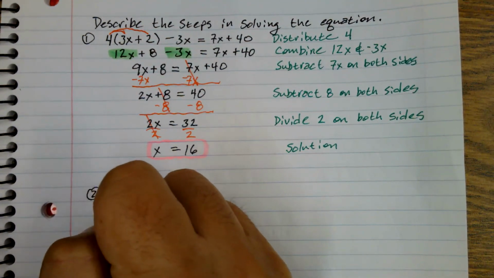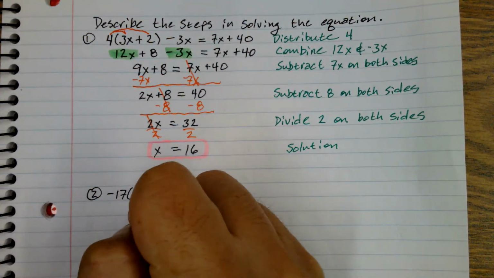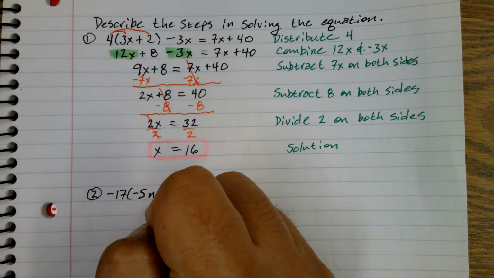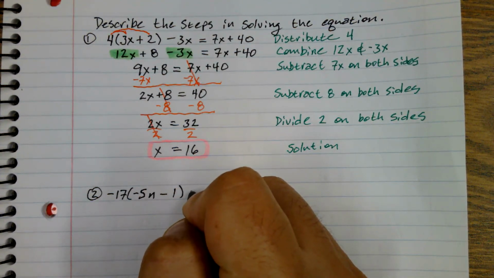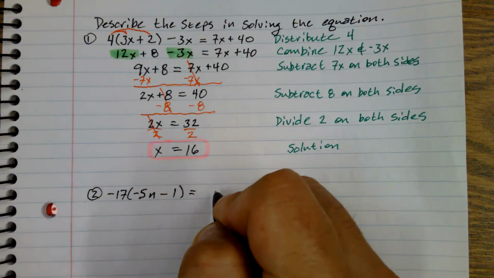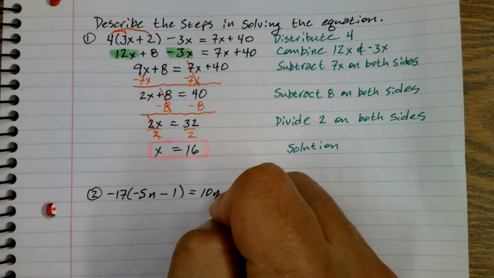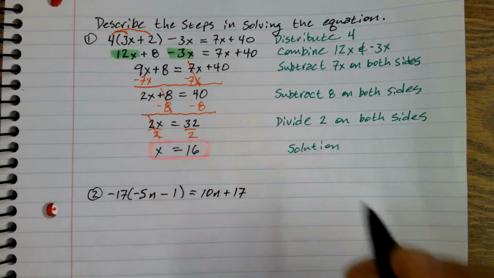Negative 17, parentheses, negative 5n minus 1 equals 10n plus 17.